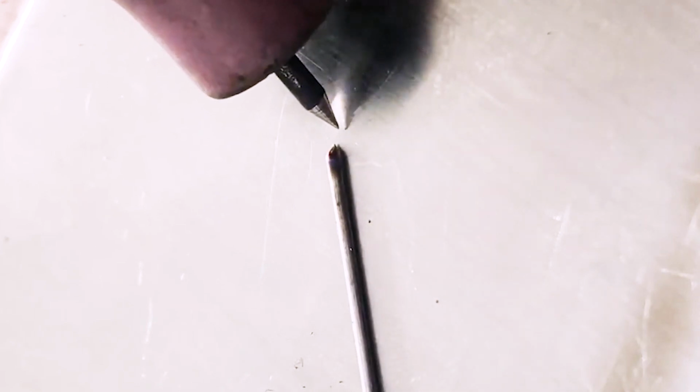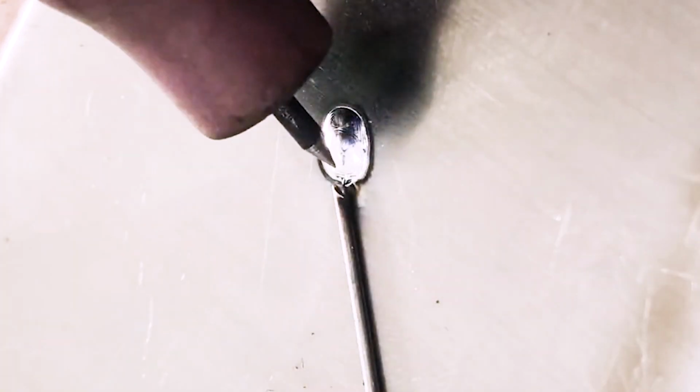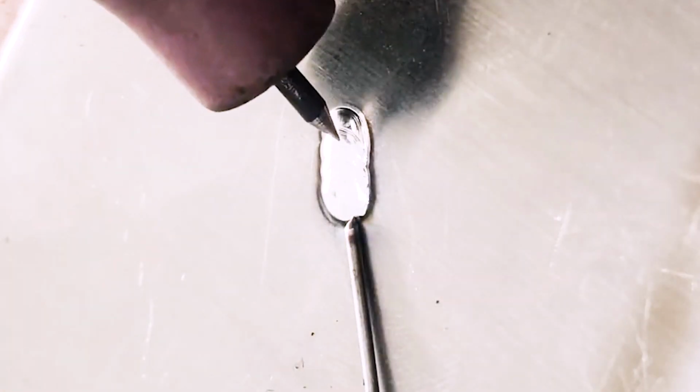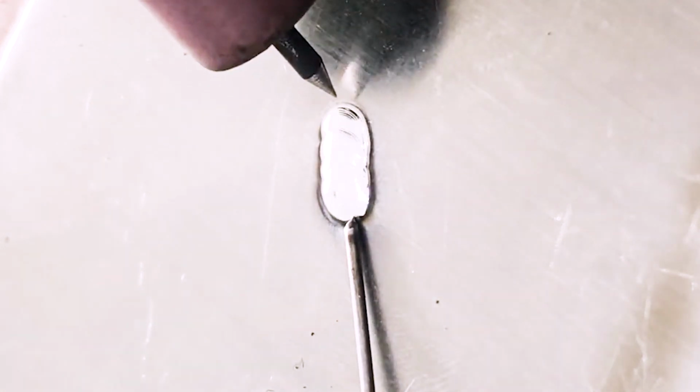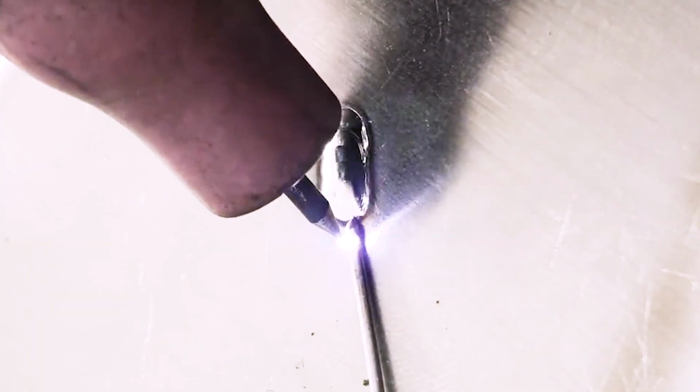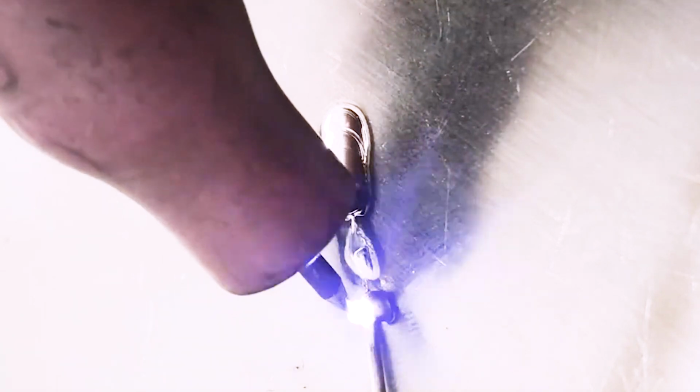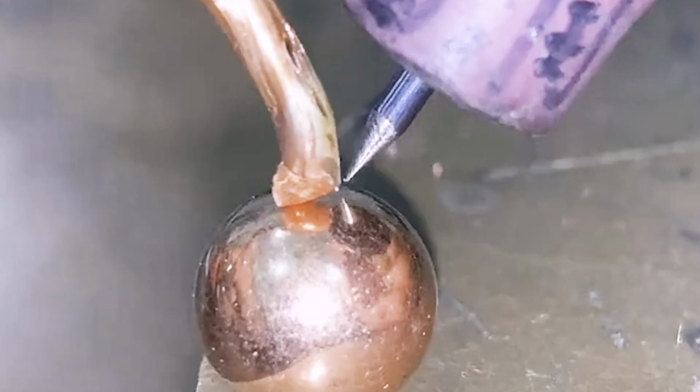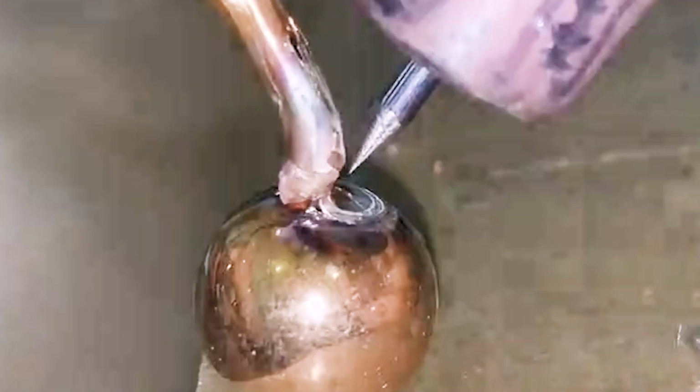What is a cold welder? What does the cold welder do? What are the functions? How is it different from a normal welding machine? First of all, let us talk about what a cold welding machine is, literally.